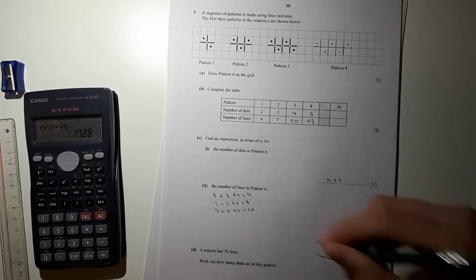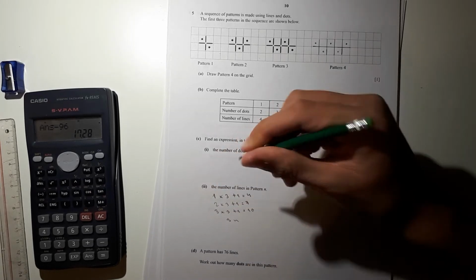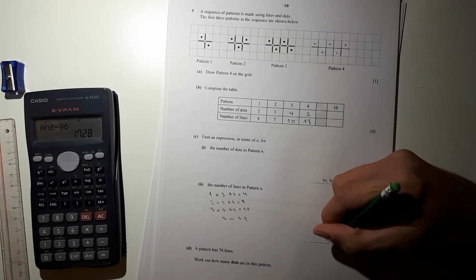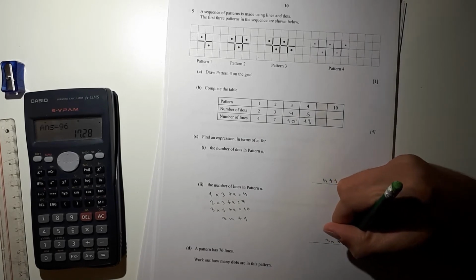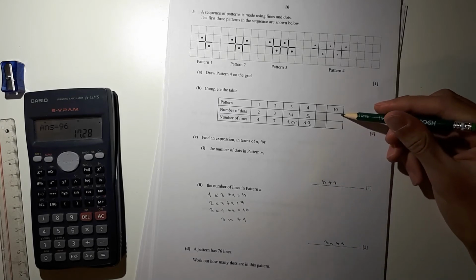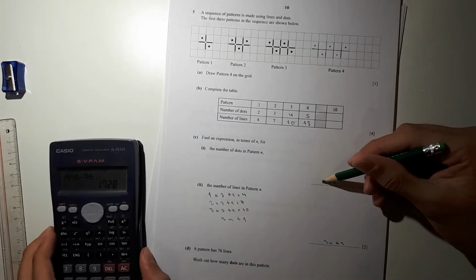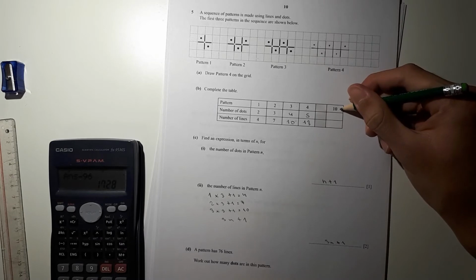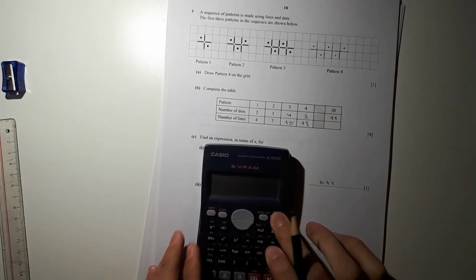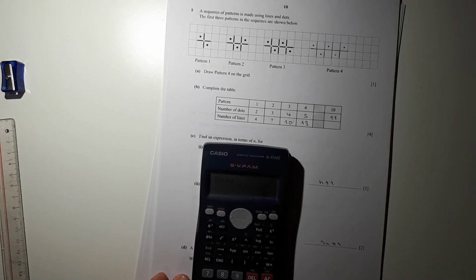So this would be 3n plus 1, the number of lines in pattern n. So having these formulas, we can reach this result. So 10 plus 1 would be 11. 3 multiplied by 10 will give us 30, plus 1, 31.